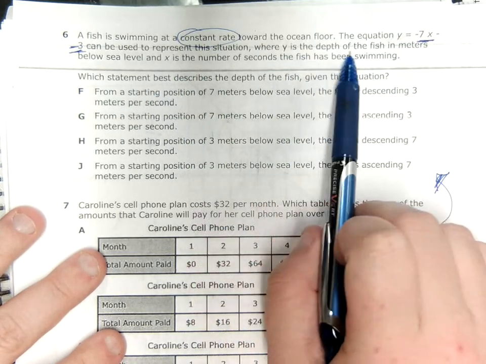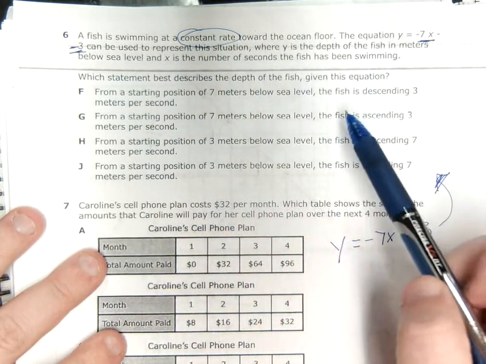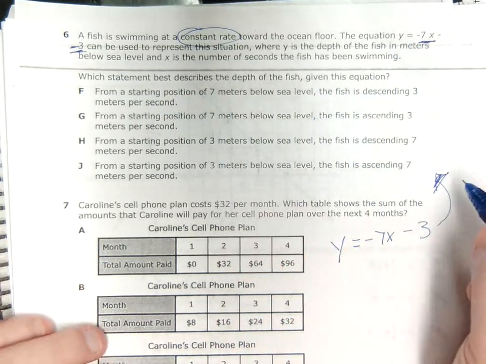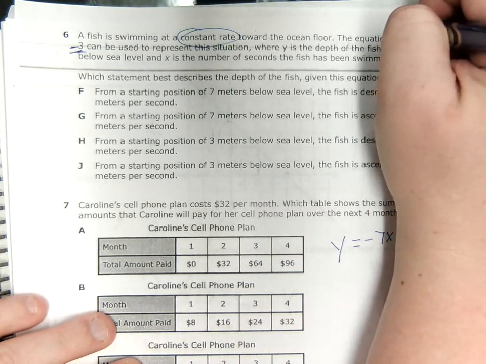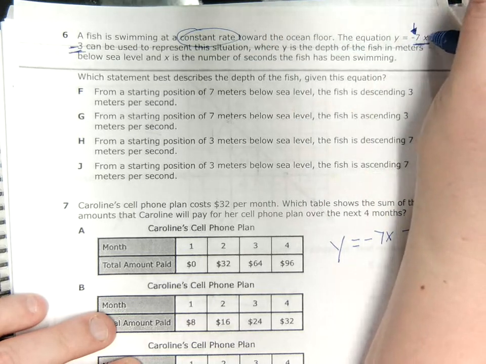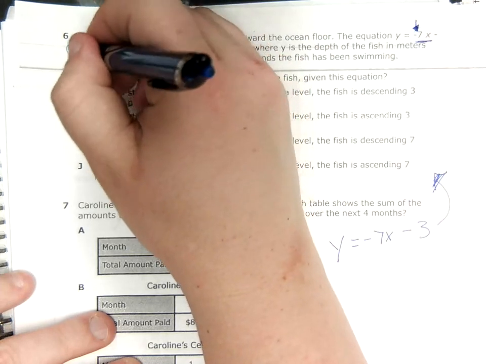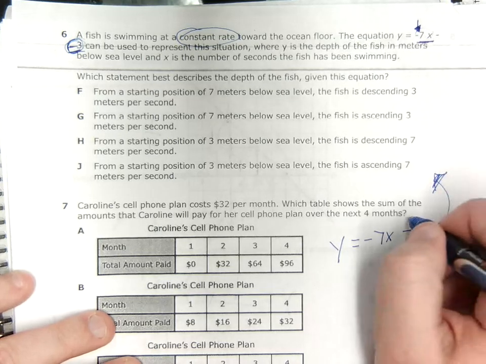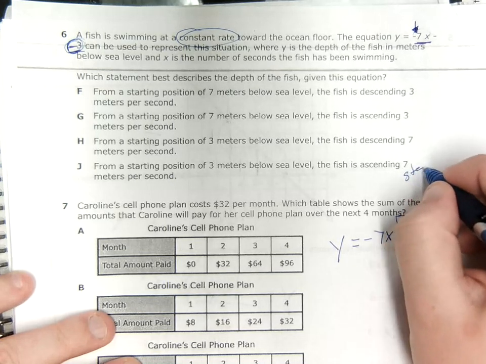Where y is the depth of the fish in meters below sea level and x is the number of seconds the fish has been swimming. Okay? Which statement best describes the depth of the fish given this equation? So the only thing I really need to know is -7 is the number attached to the number of seconds. And -3 is how far below they started. Anything that is your y-intercept right here is your starting position.